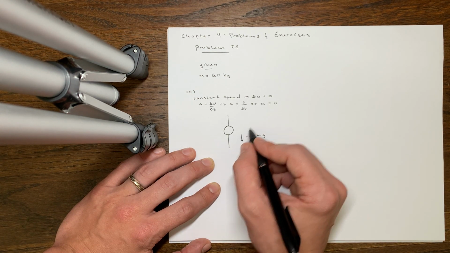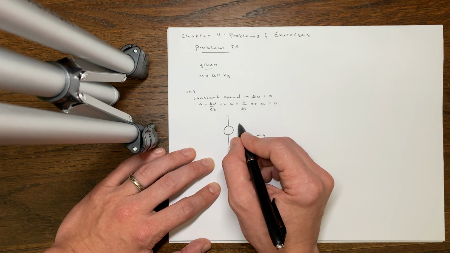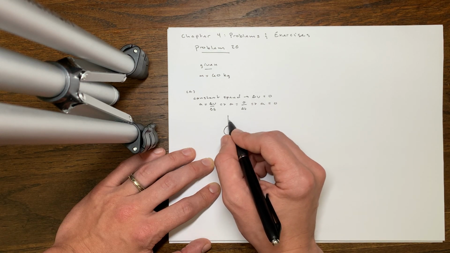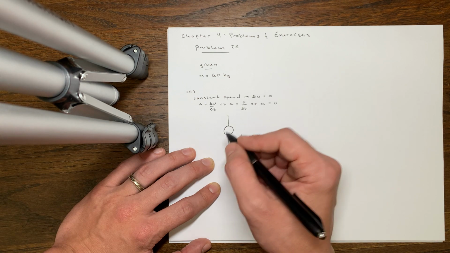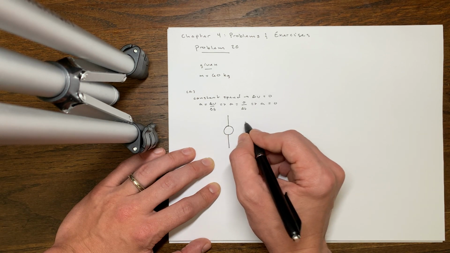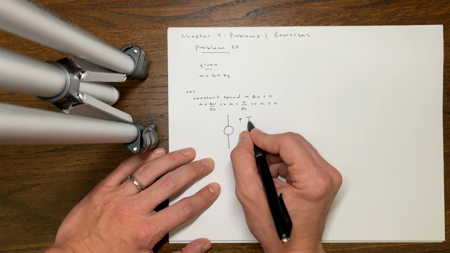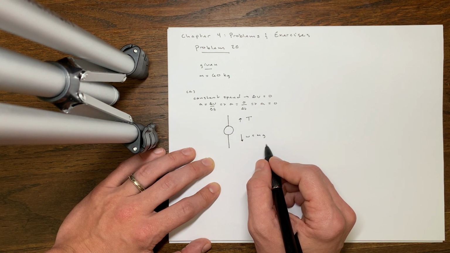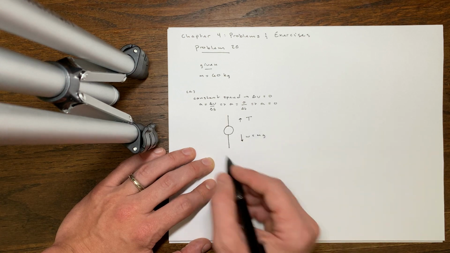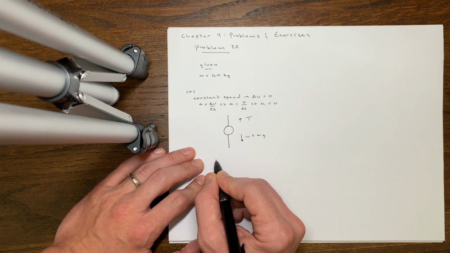And then with the rope, if we pull it and it doesn't break, there's going to be some tension, and it operates in this direction here.